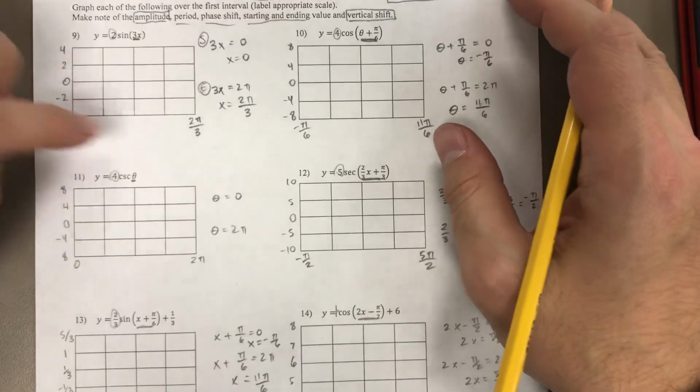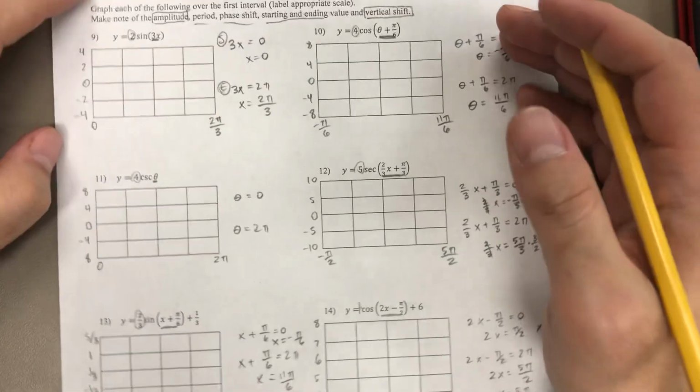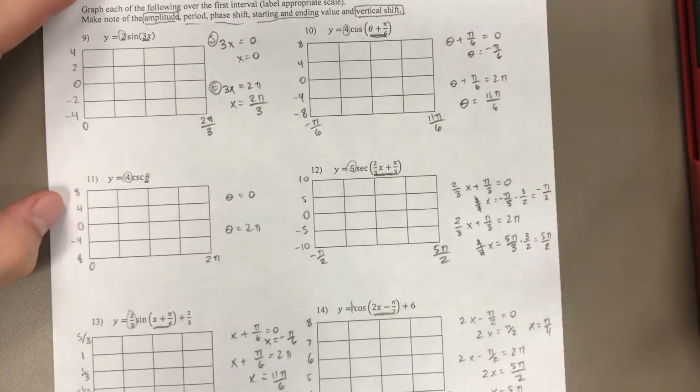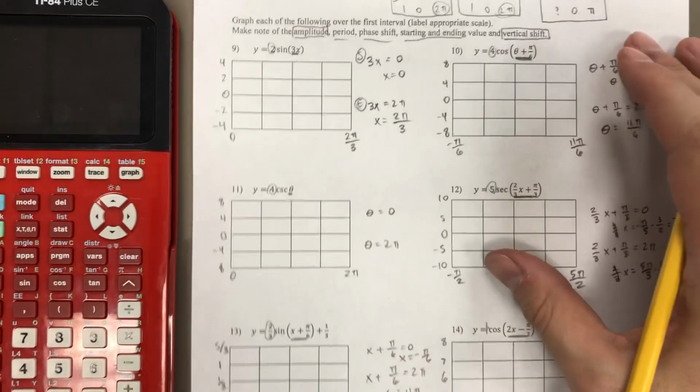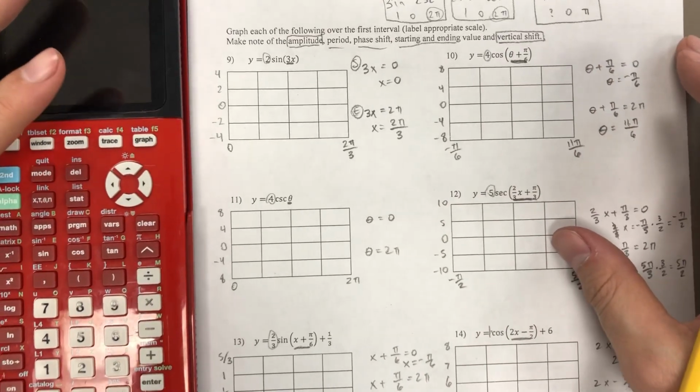So once you get your starting and your ending values, you're going to fill out the rest of your x-axes. So for this, you might need to use your calculator, or you can just kind of reason through some of these.